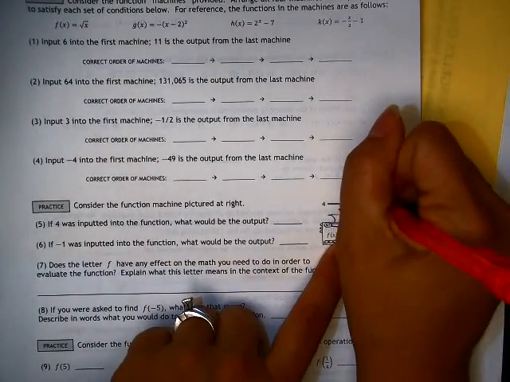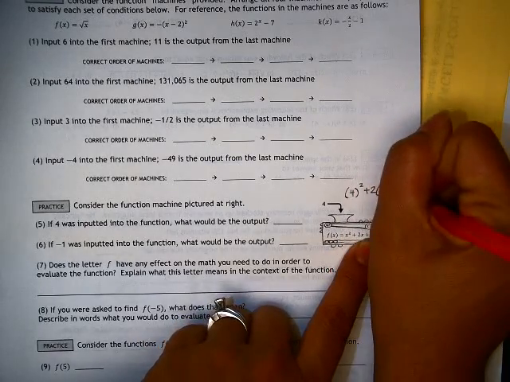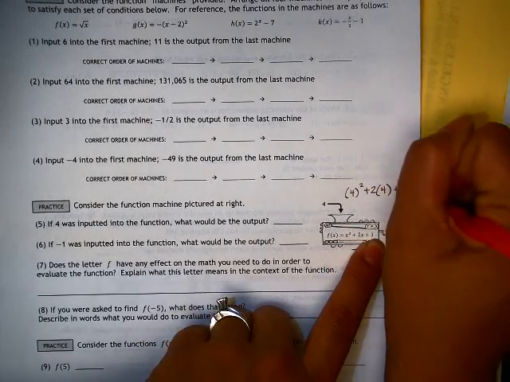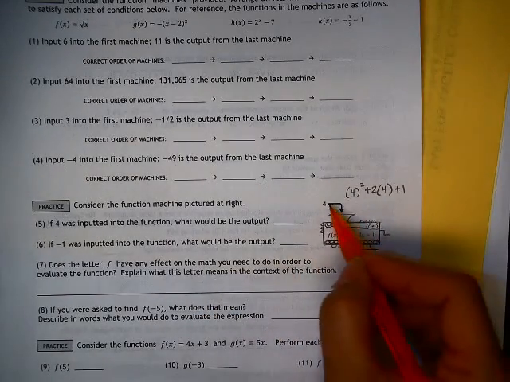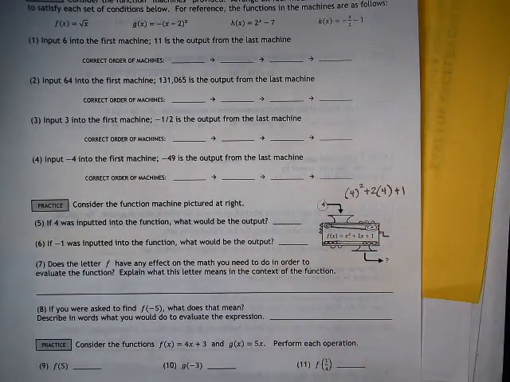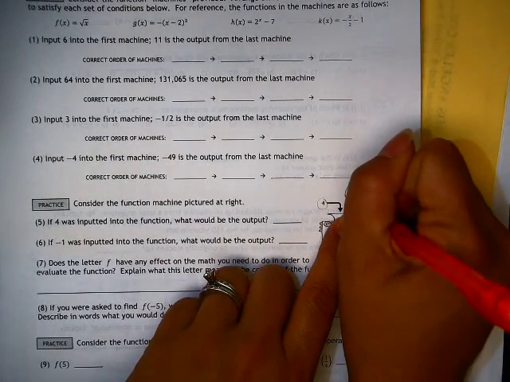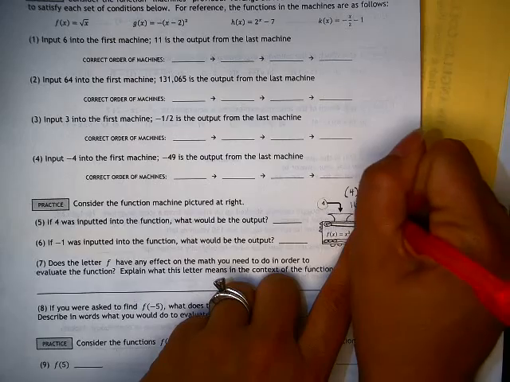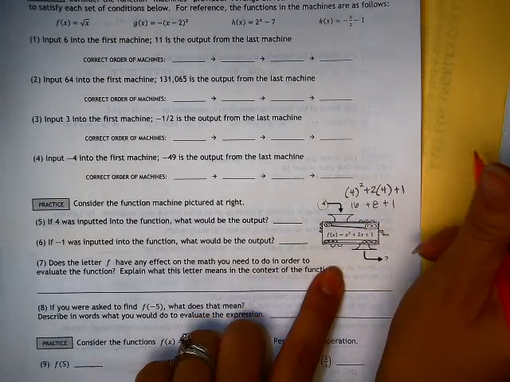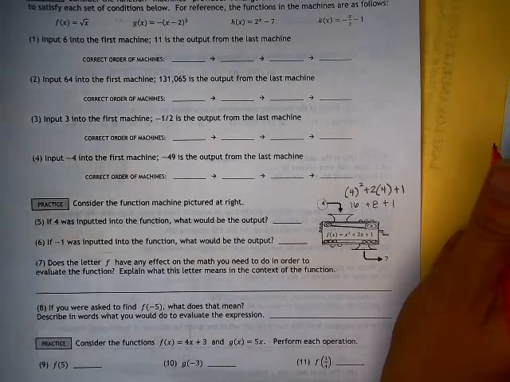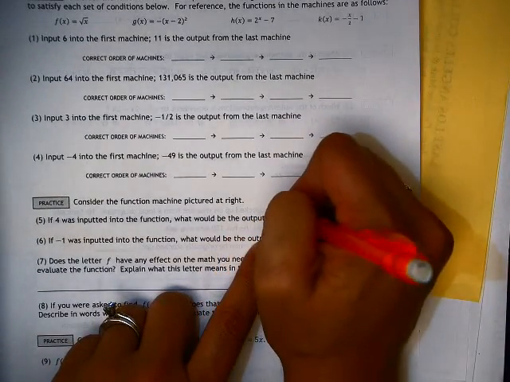And this one here says that if 4 is inputted into this function, what would be the output? Which means if I take that 4 and square it, and also take that 4 and multiply it by 2. Do you notice that there's two x's? So that 4 needs to be put into both of them. Then as long as you do your order of operations correctly, exponent first, then you do your multiplication here, and then lastly we do our addition, we should get an answer of what 9 plus 16 is 25.